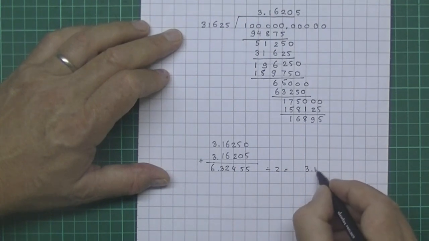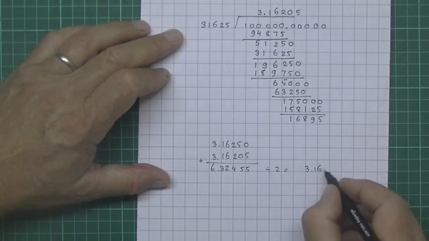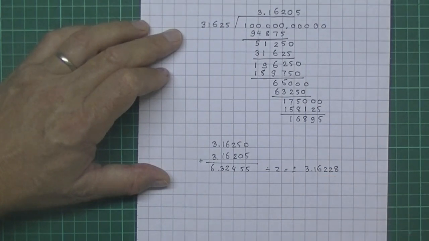3.32 hundredths is 16 hundredths, and 455, if I round it up, I get to 28. So it's about 3.16228.